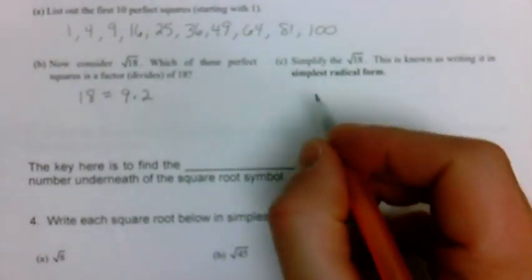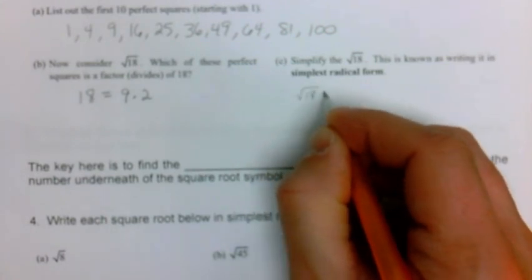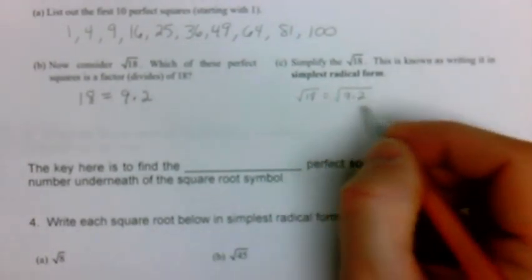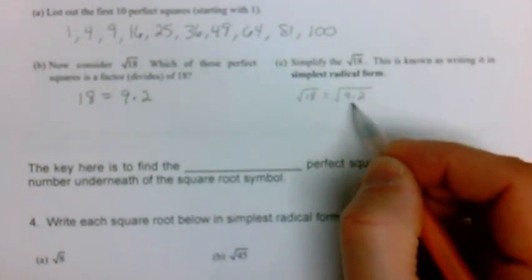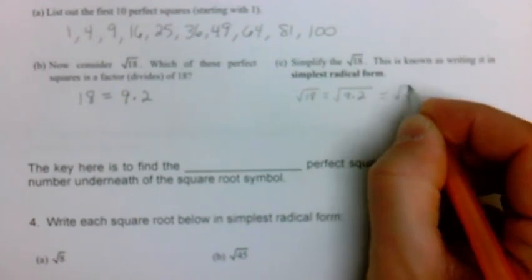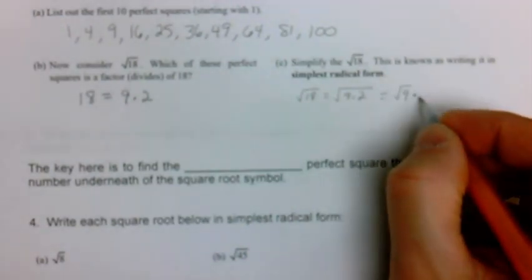And looking at my list, I know that the number 9 is a factor of 18. 18 is the same as 9 times 2. Okay, so using that fact, if I'm doing the square root of 18, then I can rewrite it as the square root of 9 times 2, because 18 is the same as 9 times 2. And now I can use my multiplication property to break this up. The square root of the product is the same as the product of the square roots. I can rewrite this as the square root of 9 times the square root of 2.